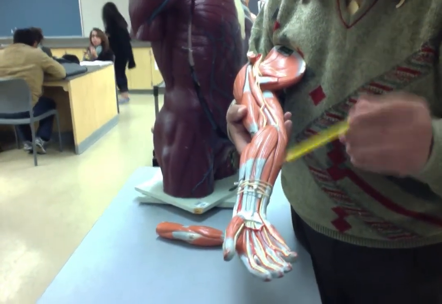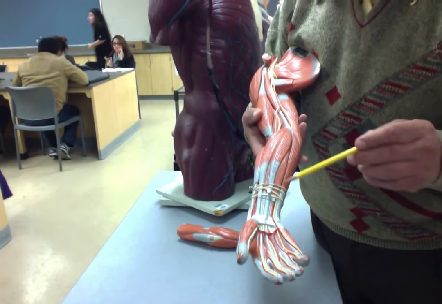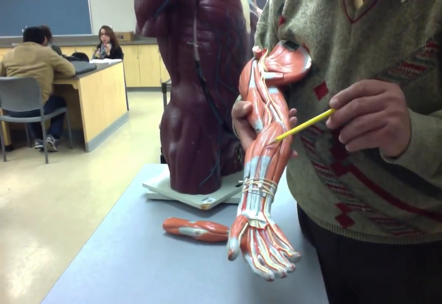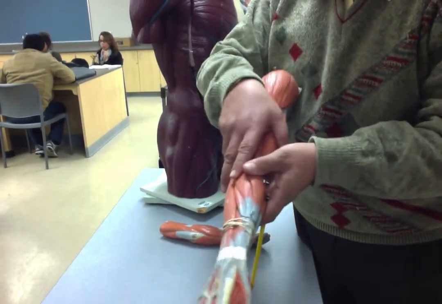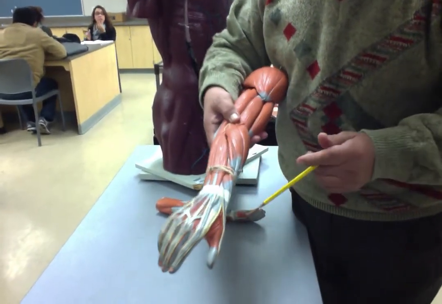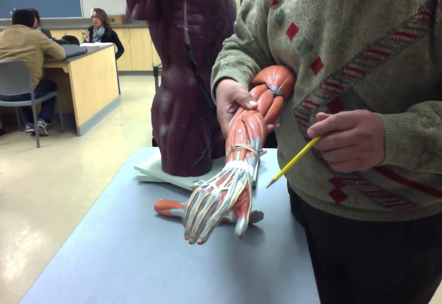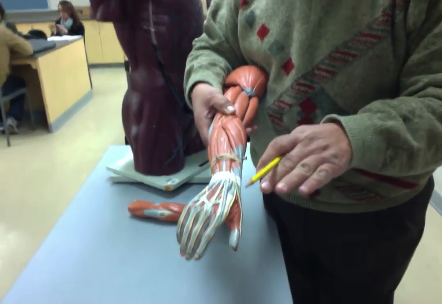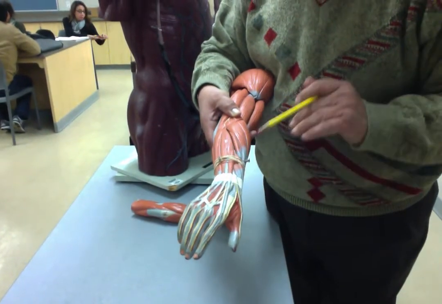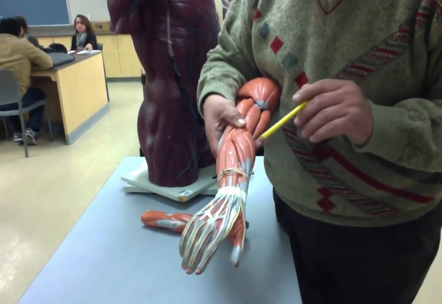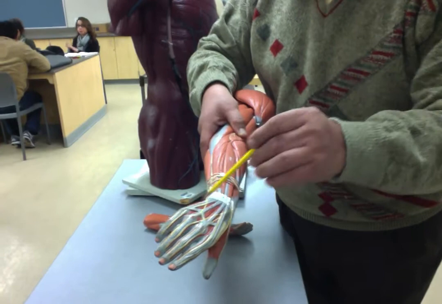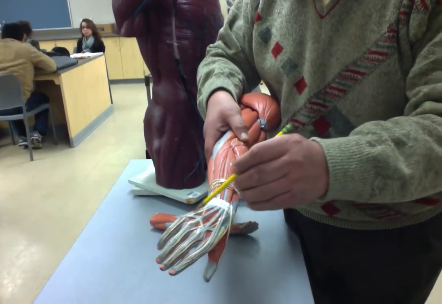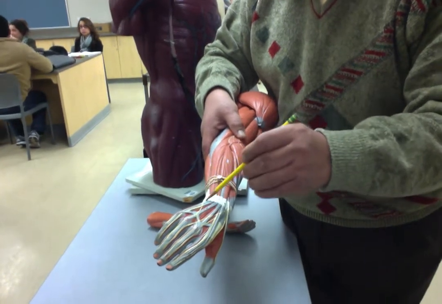Deep to it, I have another one called flexor digitorum profundus. Of course, we cannot expose it in such a mannequin. When you go to the back of the hand, the back of the forearm, we're going to apply the same rule, but we call these extensors because they make extension. Okay? So the most medial, this is the pinky, so it should be this one: extensor carpi ulnaris.